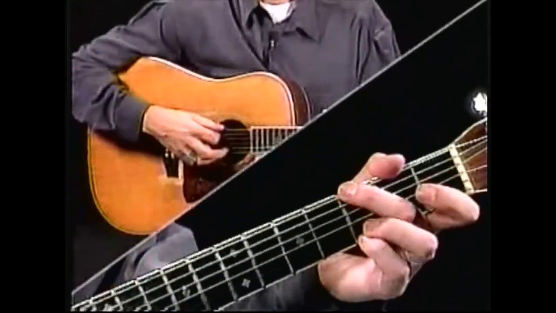Now you may wonder if a G run can be played in a slow song or a 3/4 time song. Well, not exactly, but there are variations on the G run that are used in slow songs. You can hear this especially in the playing of Jimmy Martin. Here's an example.